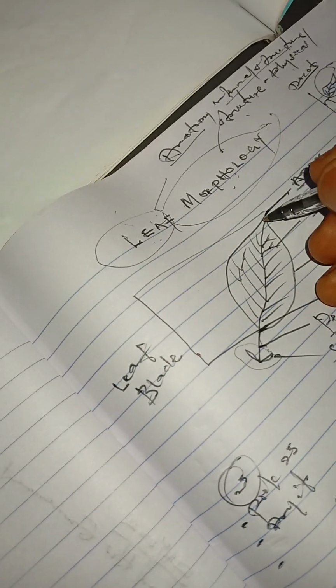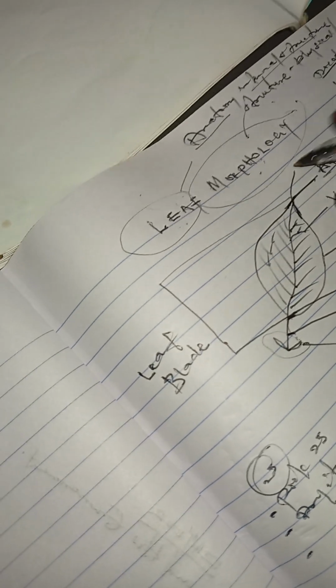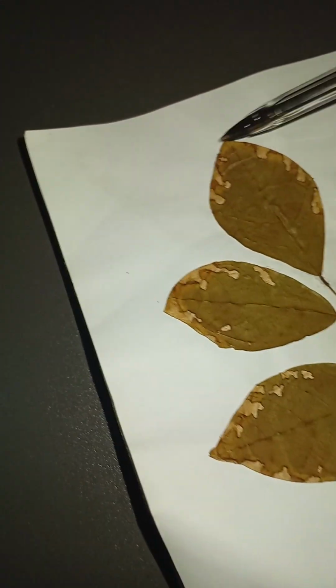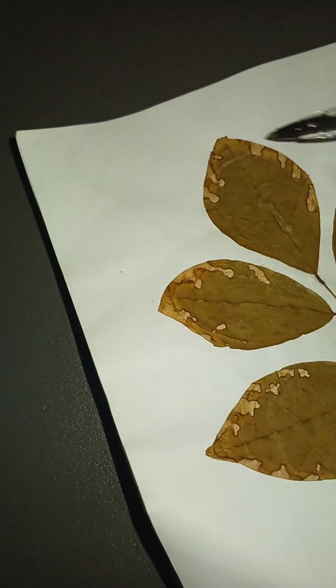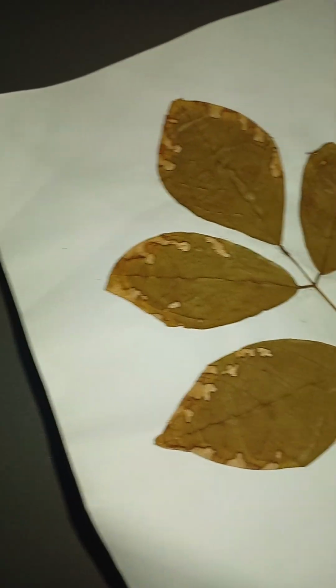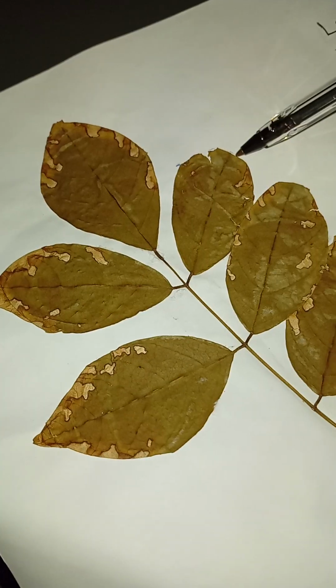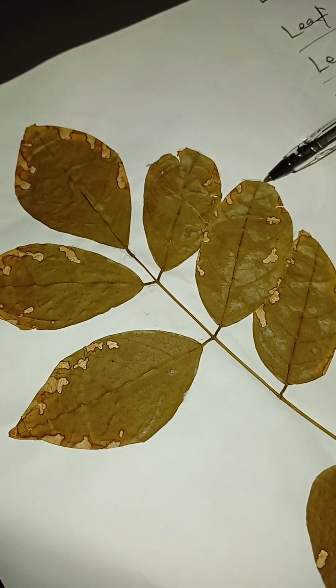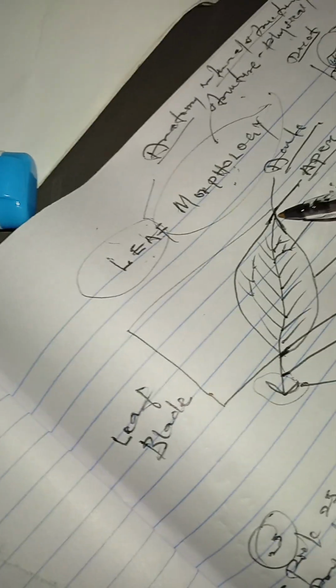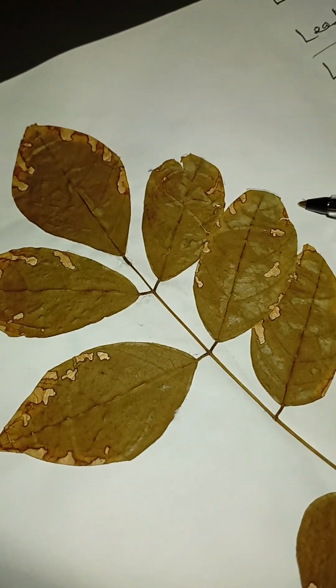For instance now, look at the apex of this leaf that I drew here now. Look at the apex. This apex here is very sharp. This one now is acute. Now look at the apex of this one. This apex is not sharp. Let's take like this one. You can see that the apex is not as sharp as this. So this one is acute. This one here, the apex here is cuspidate.